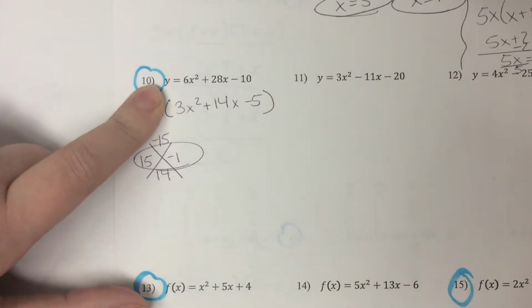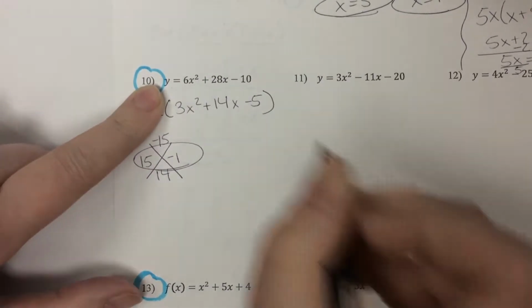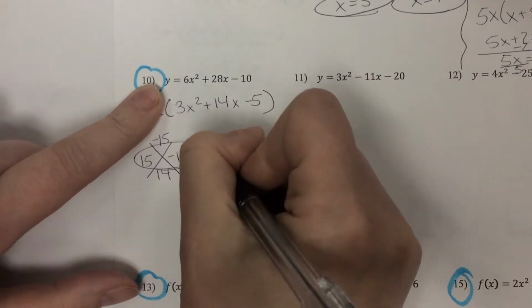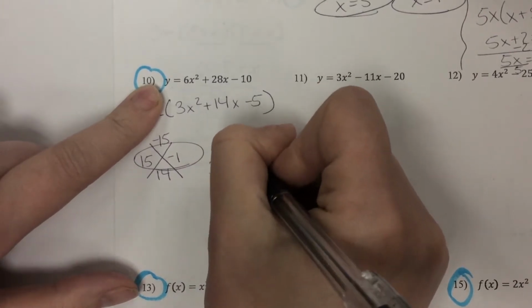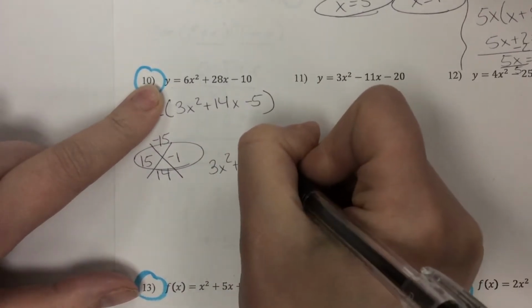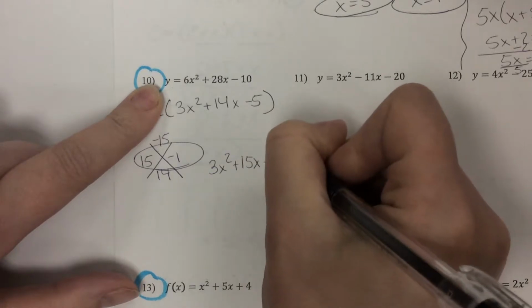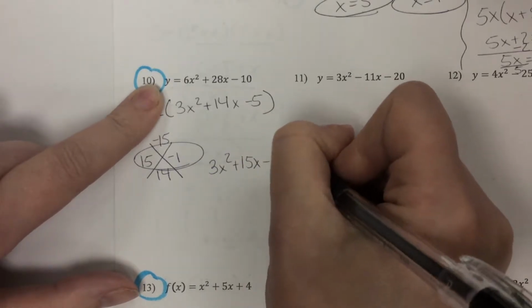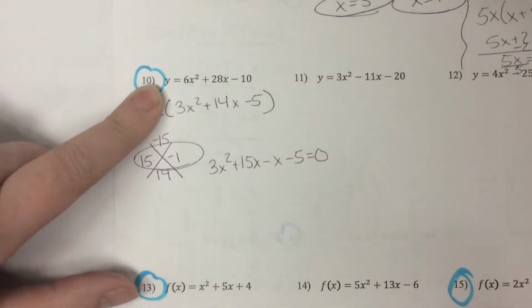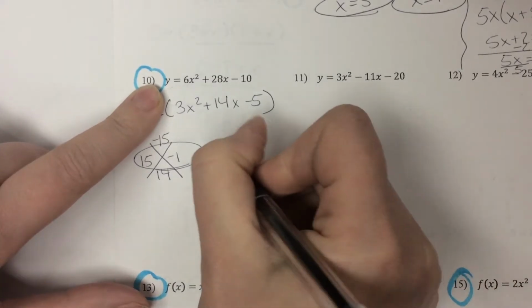Okay, so check your negatives. All right, so we have 3x squared plus 15x minus x minus 5. Sorry, brain fart. Group.